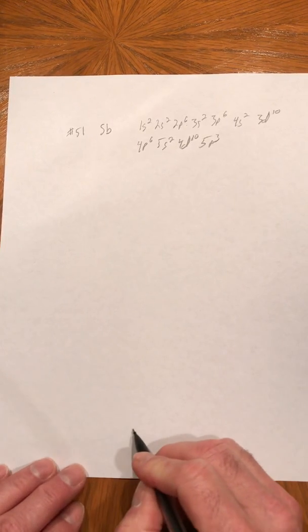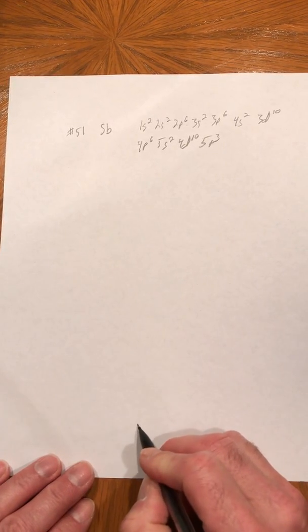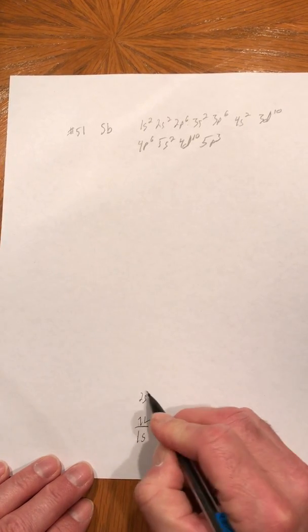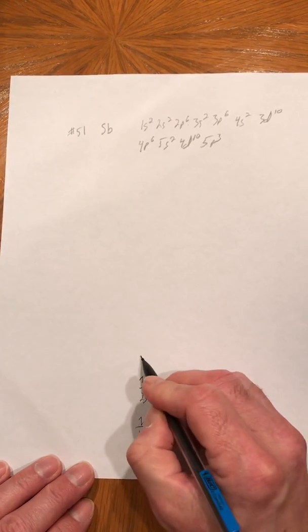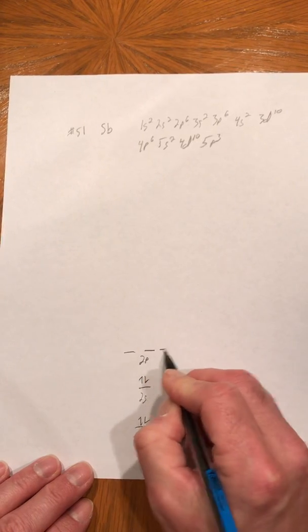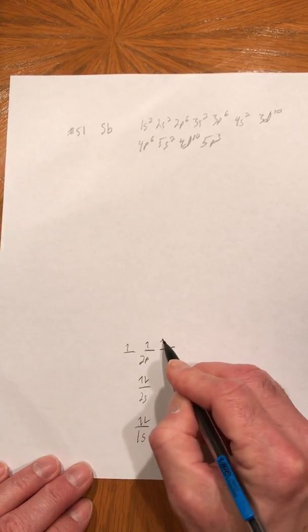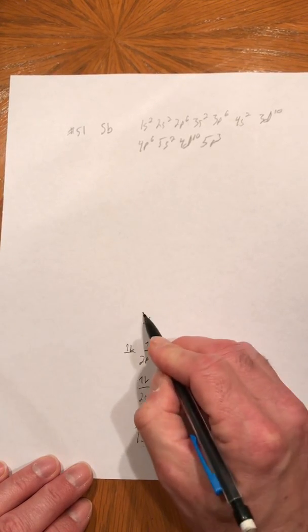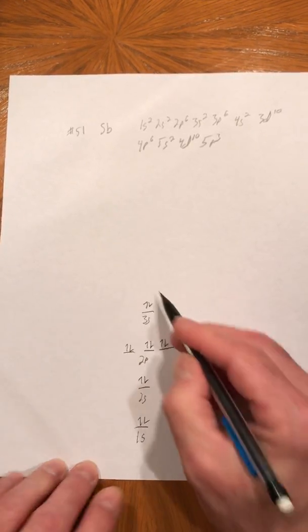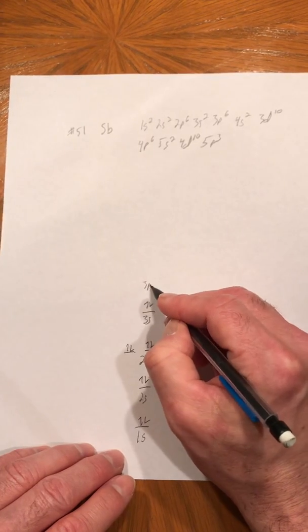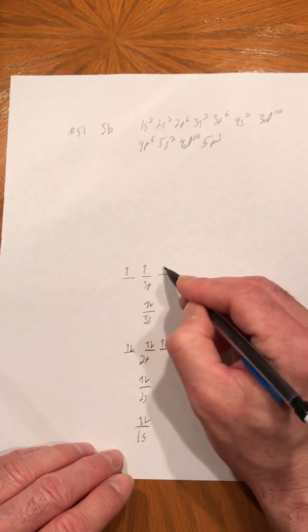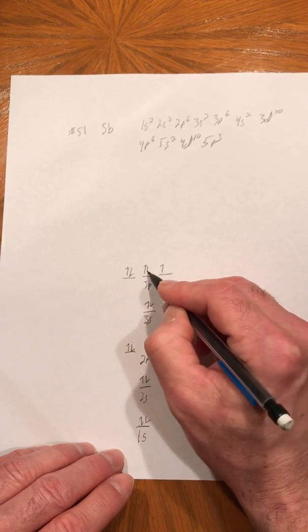Let's do our orbital diagram here. 1s, 1 orbital, 2 electrons. 2s, 1 orbital, 2 electrons. 2p, 3 orbitals. Up, up, up, down, down, down, 6 electrons. 3s, 1 orbital, 2 electrons. 3p, 3 orbitals, 6 electrons. They fill in this order: up, up, up, down, down, down.